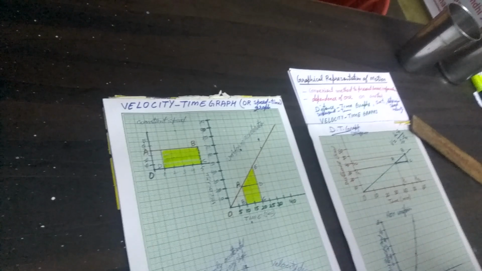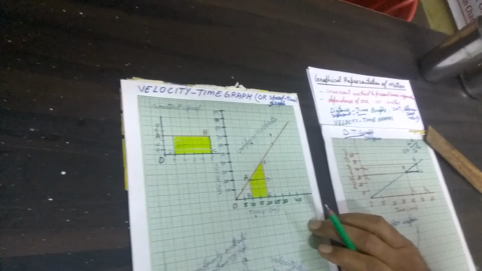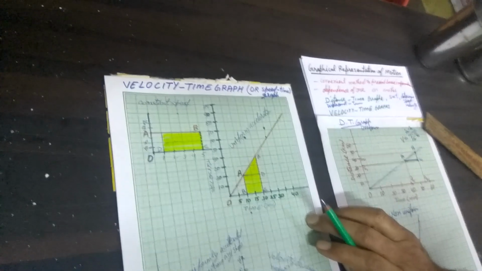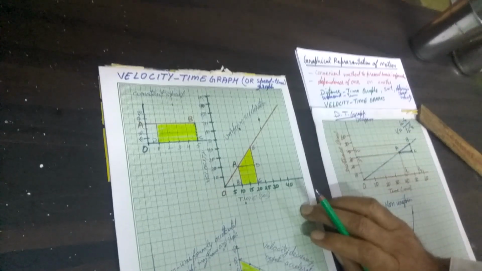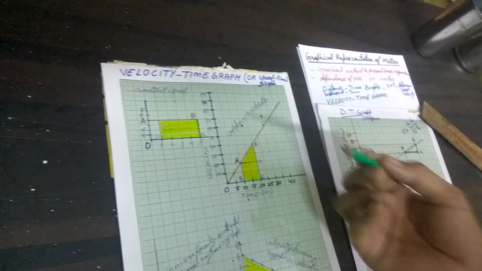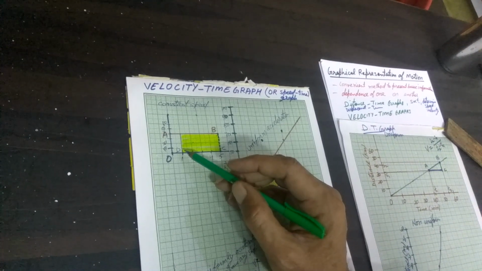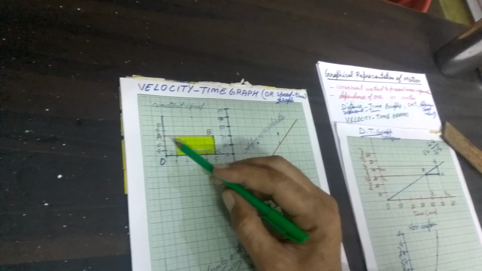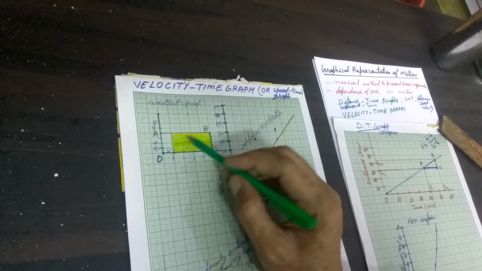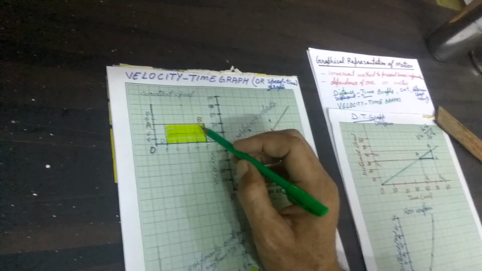Let's talk about the velocity time graph or the speed time graph. It is all the same. See, there can be four situations. There can be a situation when the speed is constant. There is no change in the speed.